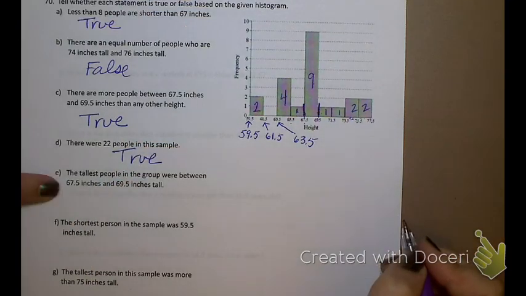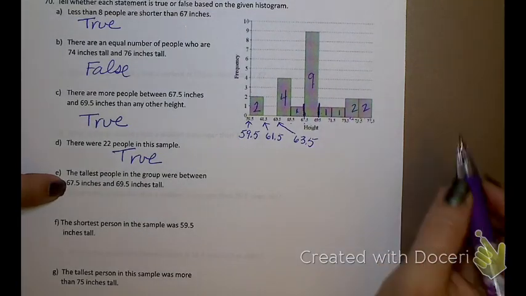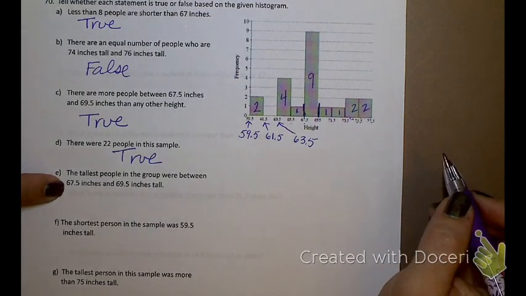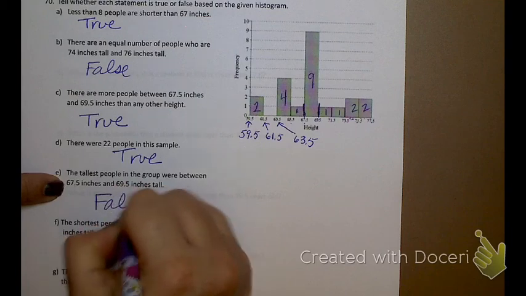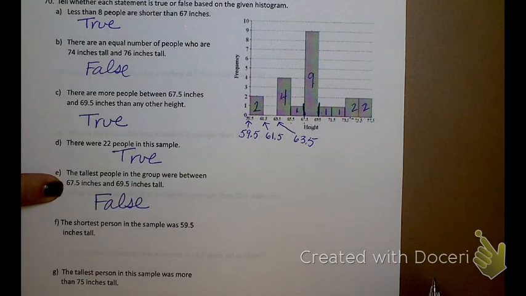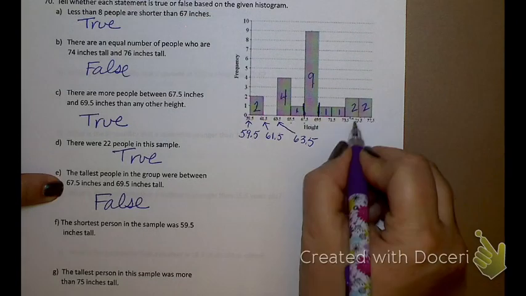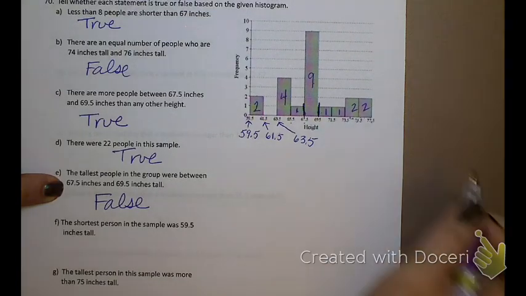The tallest people in the group were between 67.5 and 69.5 inches. True or false? False. How tall were the tallest people in the group? Between, I think it's 75.5 and 77.5.